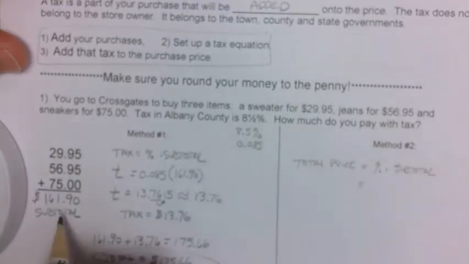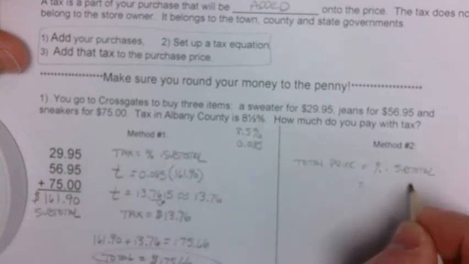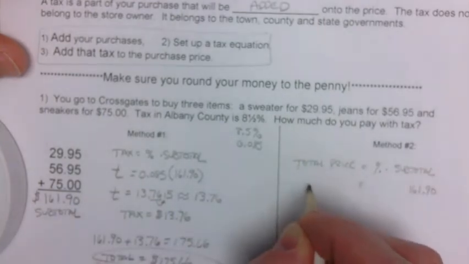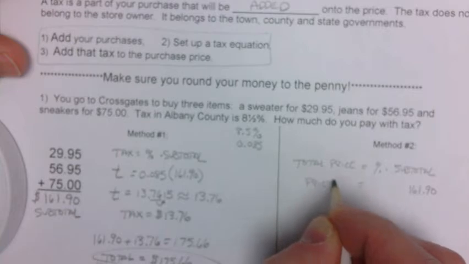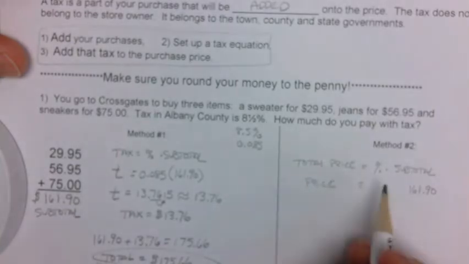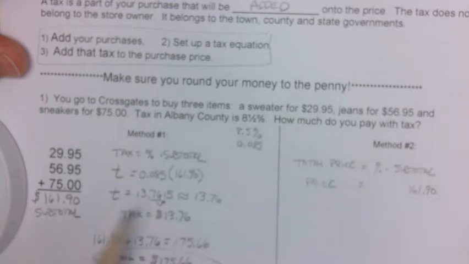Okay, and again, we knew the subtotal was $161.90. The total price is what we're looking for. And if we have our percentage here, well, let's think about what we had to pay. Okay, we had to pay all $161.90 plus an extra $13.76. Okay, so the subtotal, 161.90, we have to pay 100% of that price.